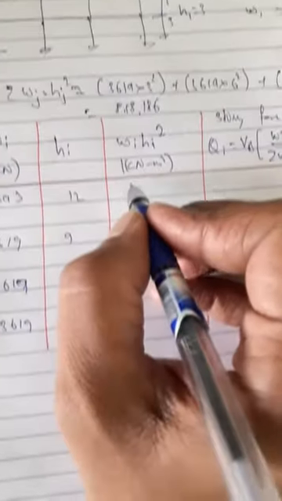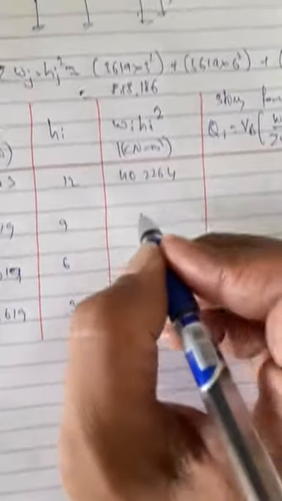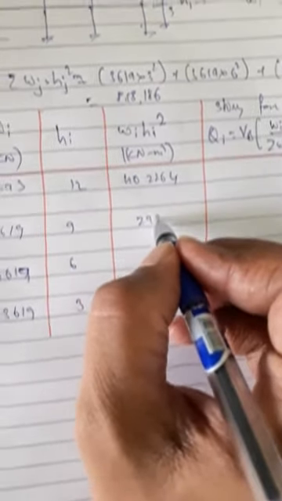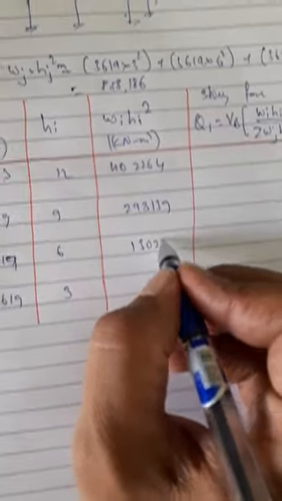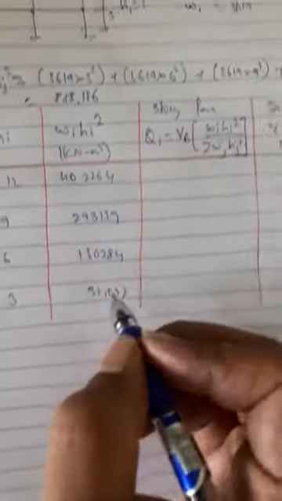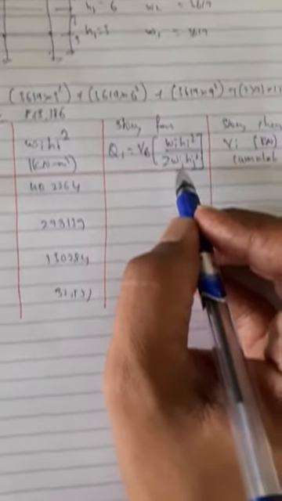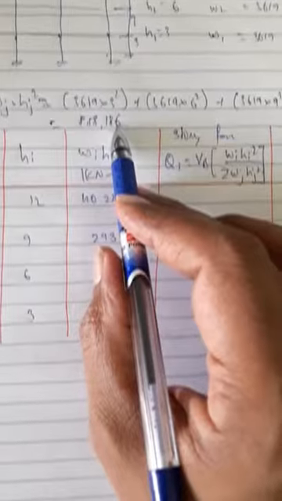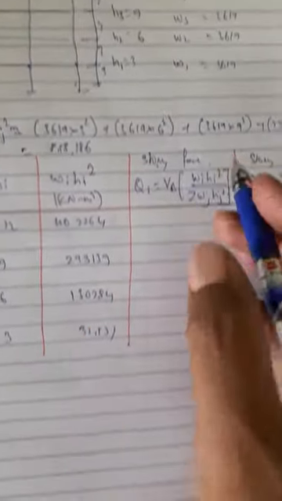Wi Hi square, after calculations, I get 42264, here 293139, 130284, 32571. So Wi Hi square divided by summation of Wj Hj square, which I have already calculated, into Vb.